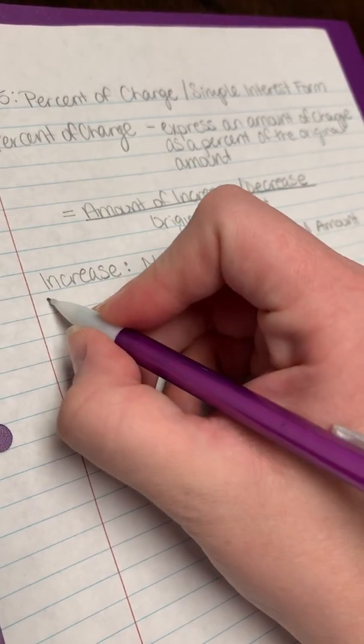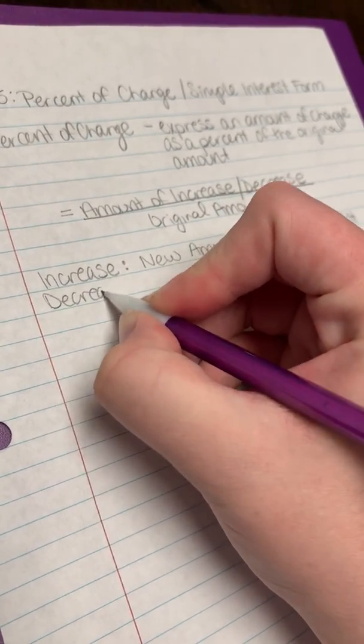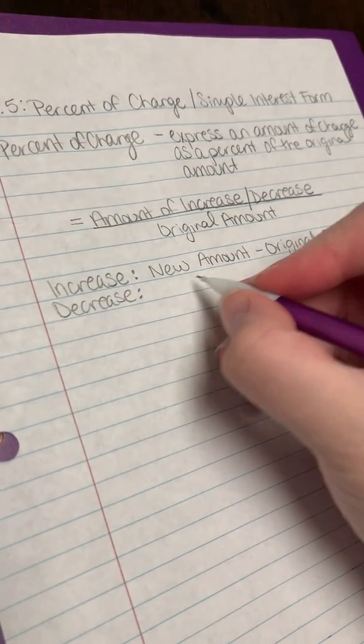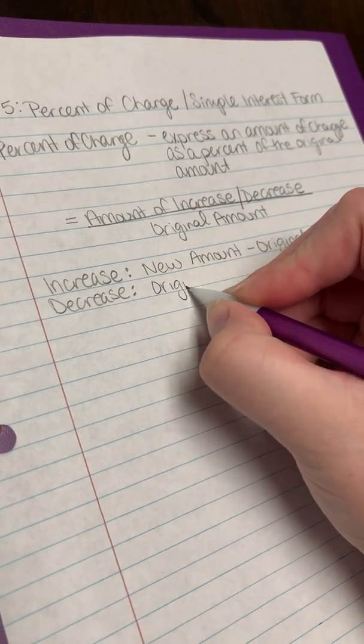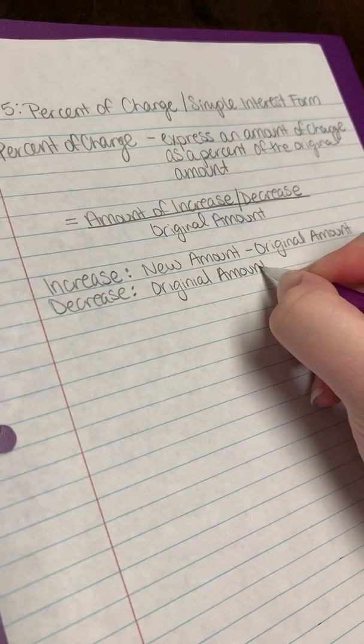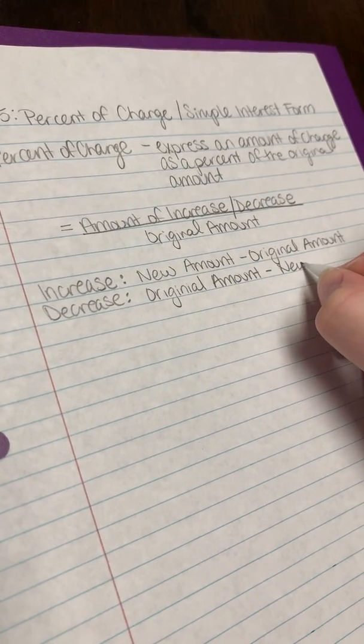If it was a decrease, then that means your original amount would be more. So you would take your original amount and subtract the new amount.